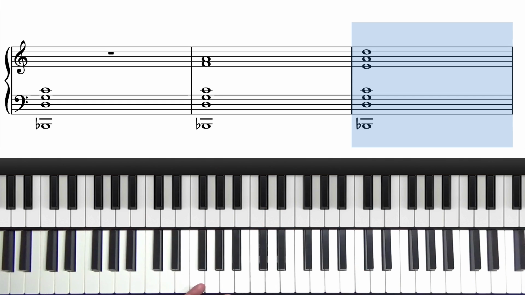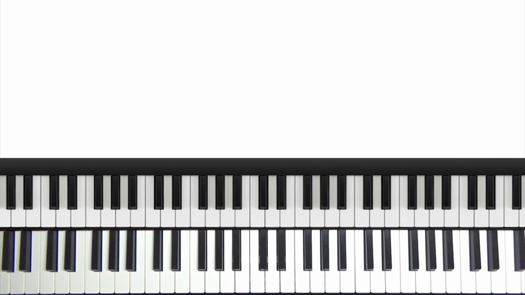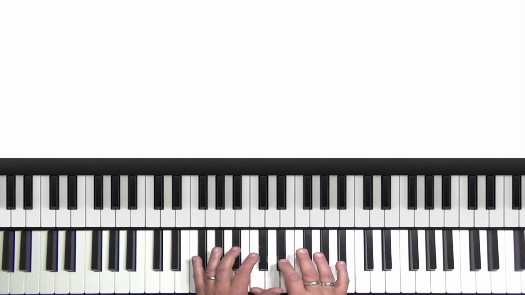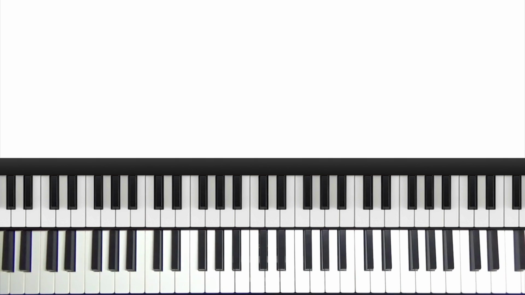And there's a lot more options if you start exploring using your ears and using the shapes of your hands, because once you get a shape for a power chord, that pretty much remains unchanged throughout the keyboard. So hopefully this was useful to you.